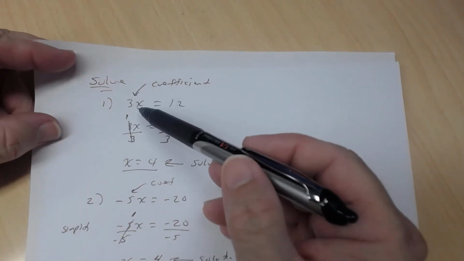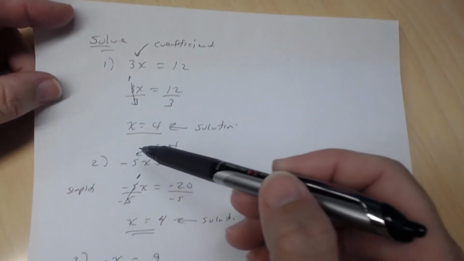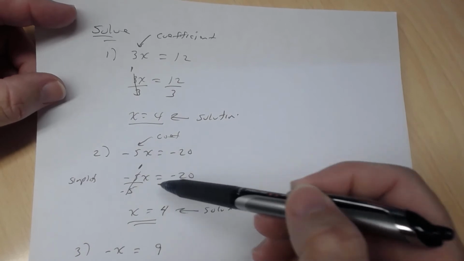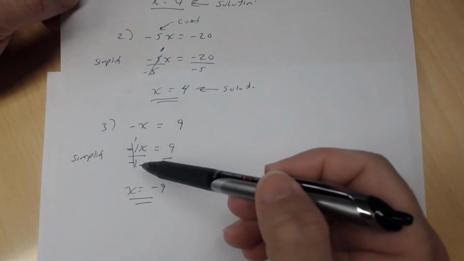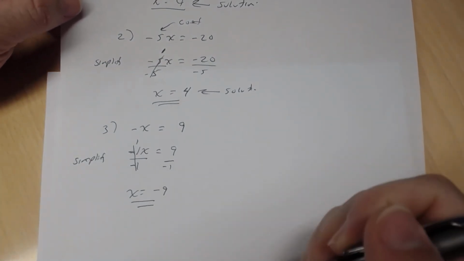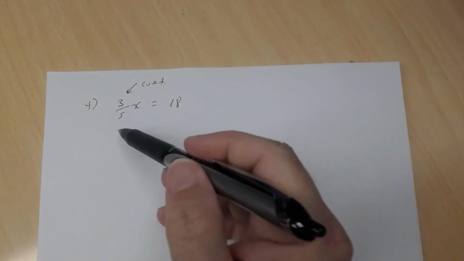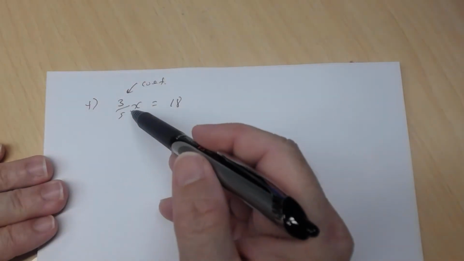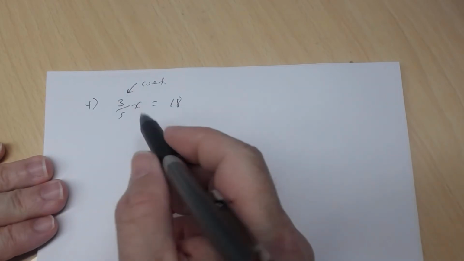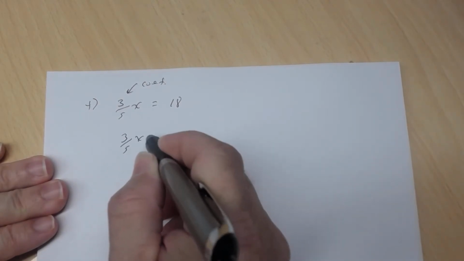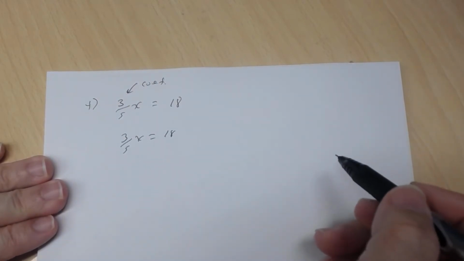So my coefficient was 3. I divided both sides by 3. My coefficient was negative 5. I divided both sides by negative 5. My coefficient is negative 1. I divided both sides by negative 1. Here my coefficient is 3/5. This says 3/5 times x. So my coefficient is 3/5. So I'm going to divide both sides by 3/5. That's what I'm going to do.